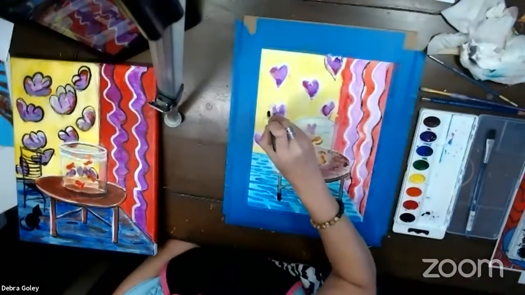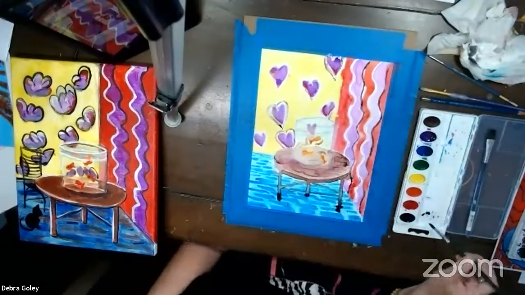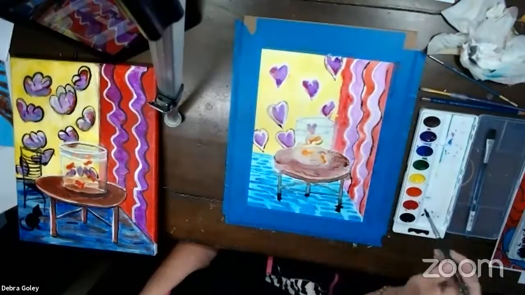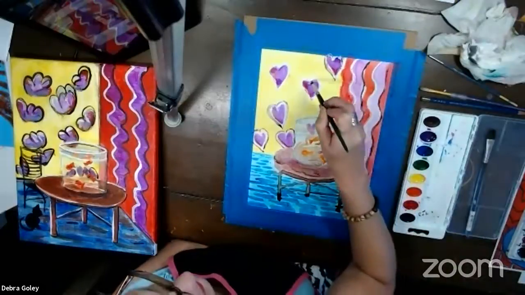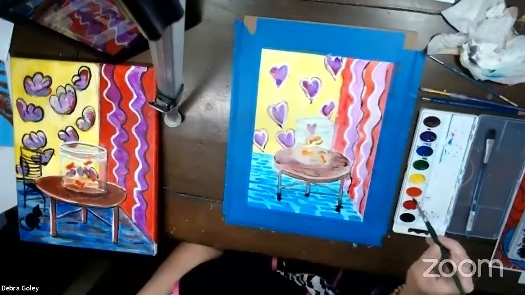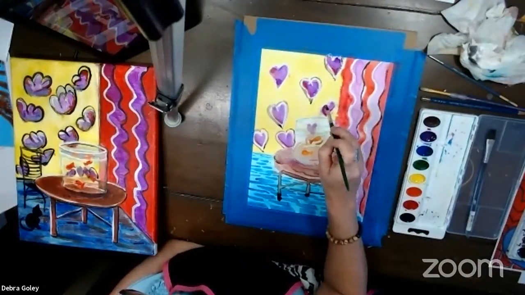I'm going around all my little heart shapes. This would be a fun one to make a little greeting card for someone, you know? You could make up all kinds of stories with your fish and your kitty cat.